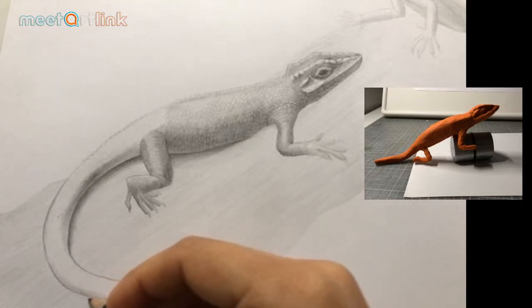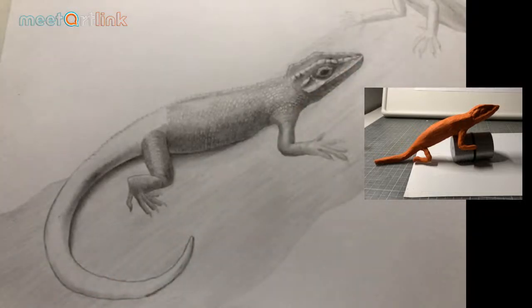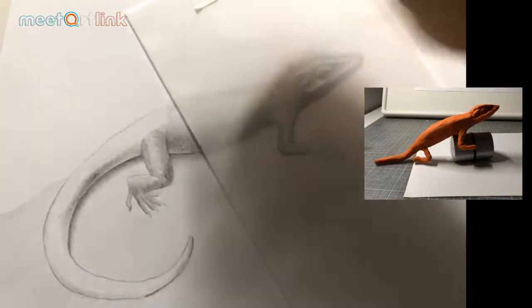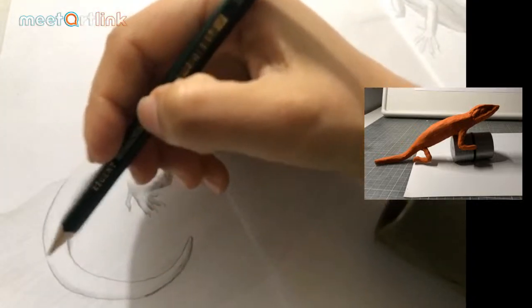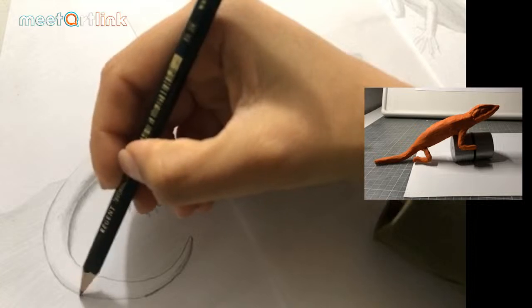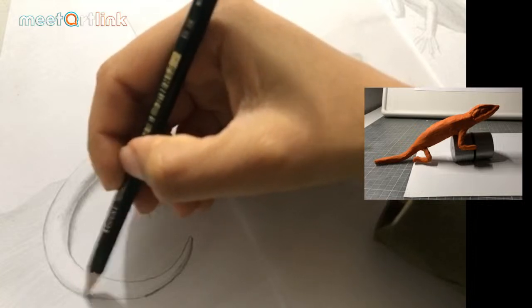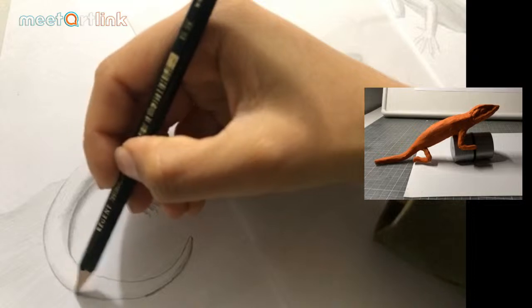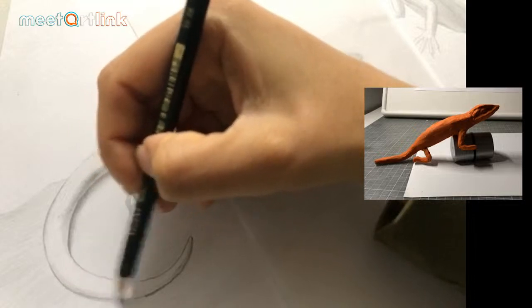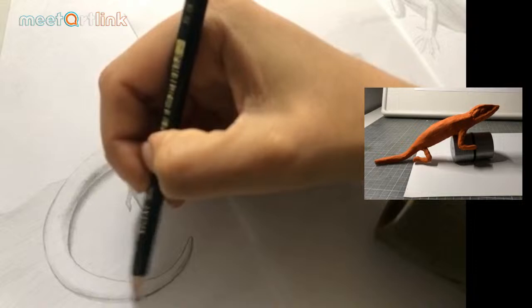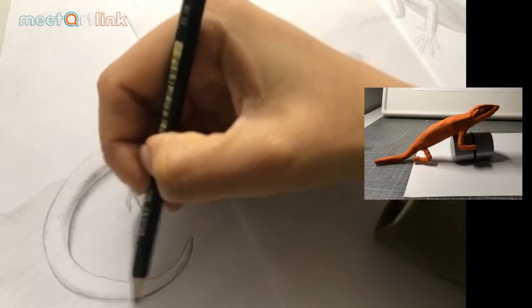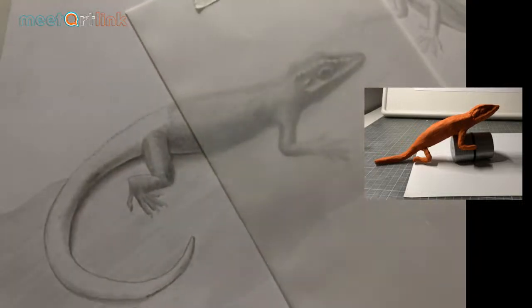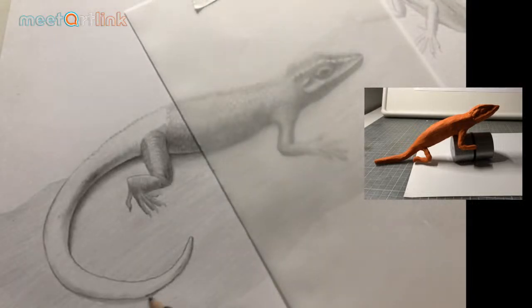But yeah, at this point everything just comes together, and you're like, whoa, this actually looks really good. I hope you're all at this point, you know, where you're enjoying it.